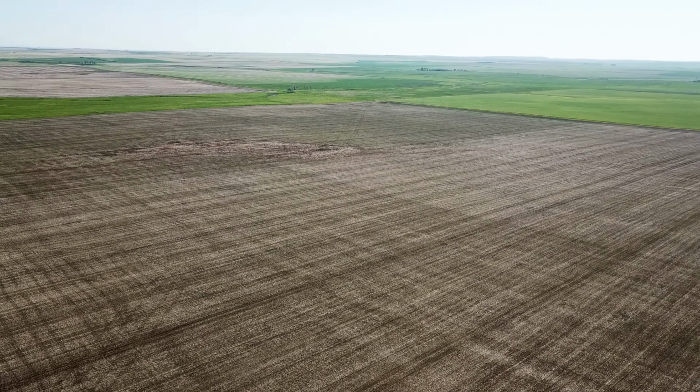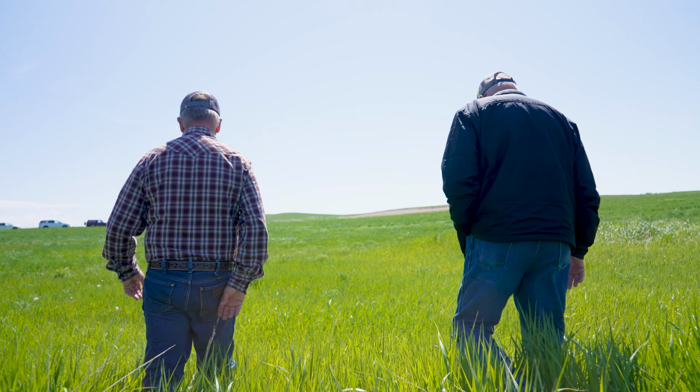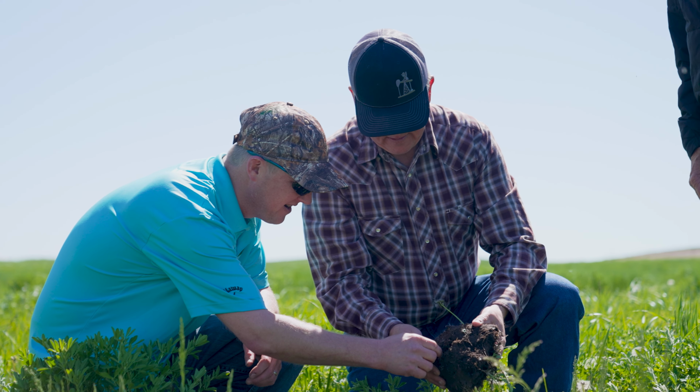Alfalfa is the primary tool to dry down a saline seep recharge area and discharge area. The reason for the alfalfa, it's a perennial crop. It starts early in the spring. It lasts into the fall a ways. It roots very deep, and it takes a lot of water.